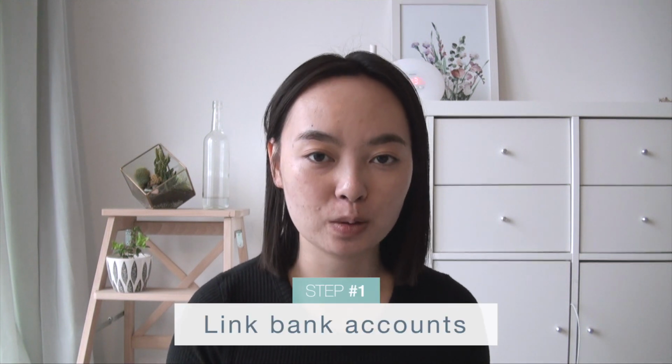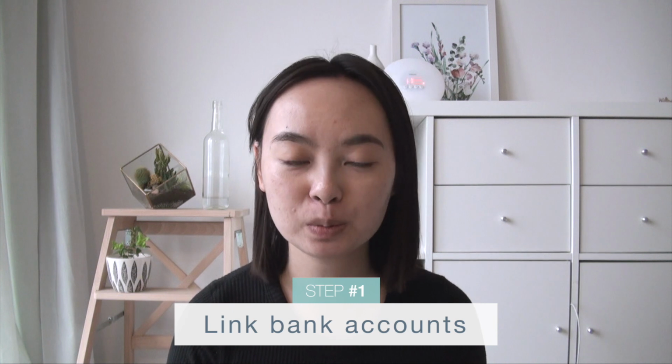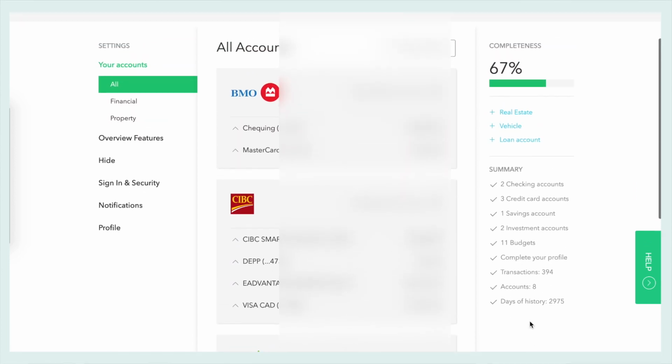So here is how I use Mint. So first you want to link all your bank accounts. There is actually no way to use Mint without linking your bank account because that's what they're known for. The process of linking your bank account is very easy. I was able to link all my banks as well as my investment accounts so that I could really see everything in one place.